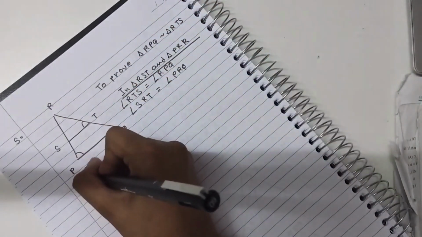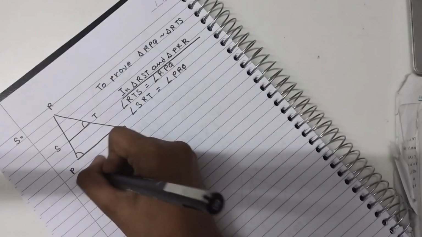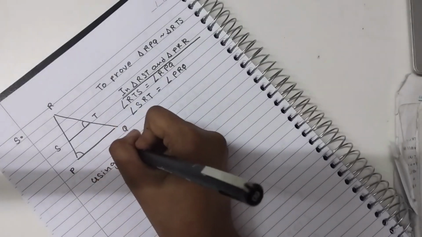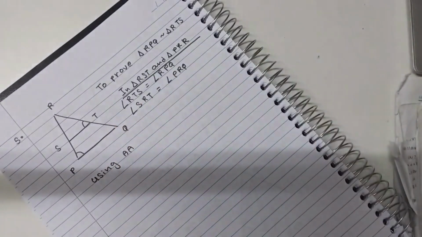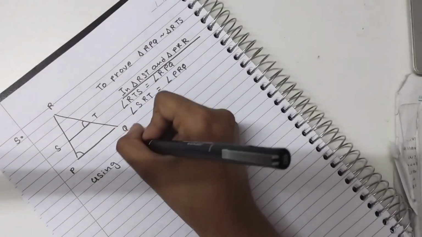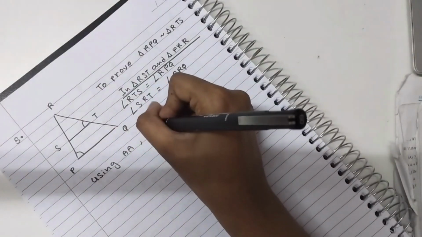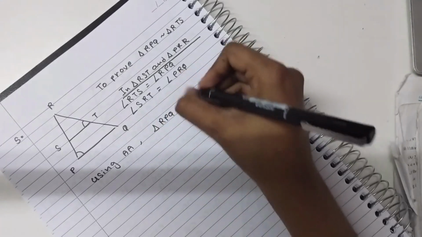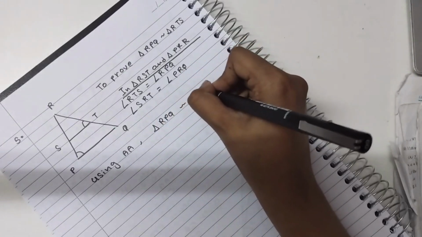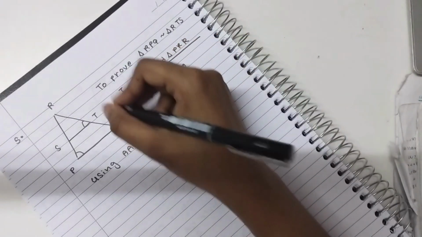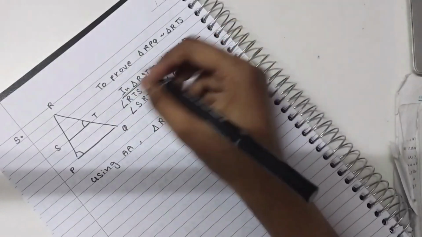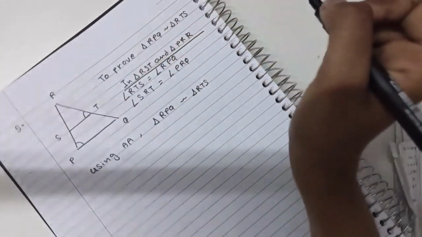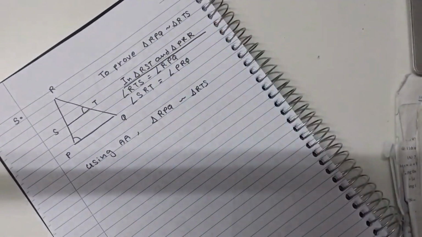So using the AAA property, using the angle property, we can say that triangle RPQ is similar to triangle RTS. Angle SRT is equal to angle PRQ because R is the common angle in both triangles. So we can say that triangle RPQ is similar to RTS.